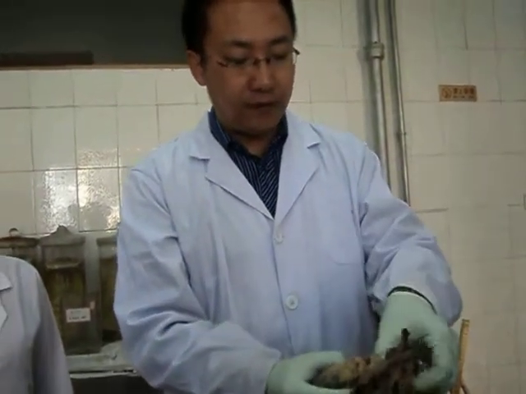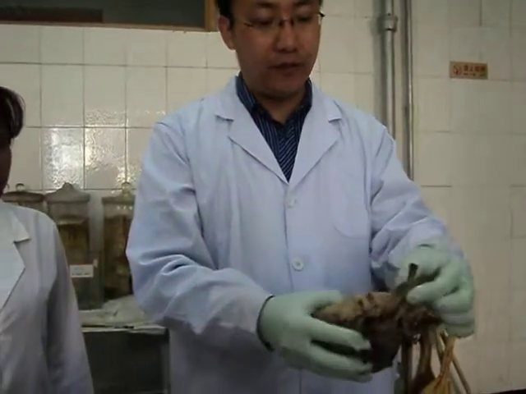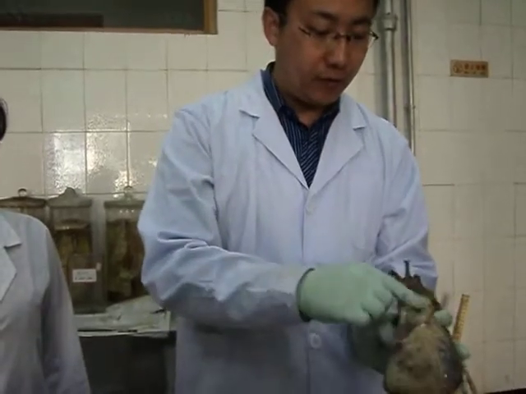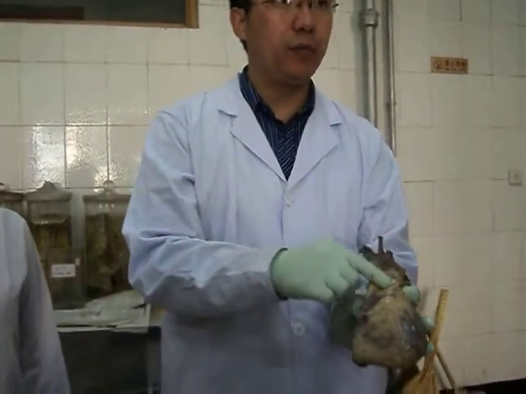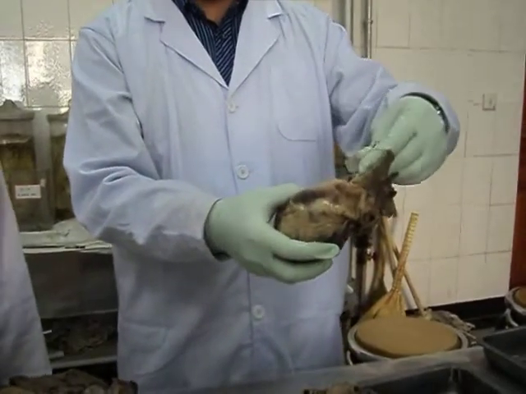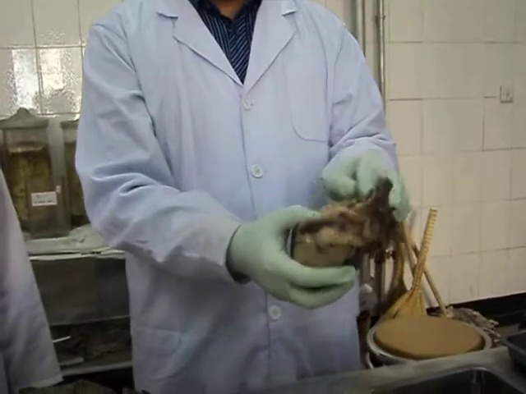This is the ascending aorta and aortic arch, and this is the pulmonary trunk, and this is the superior vena cava and inferior vena cava.